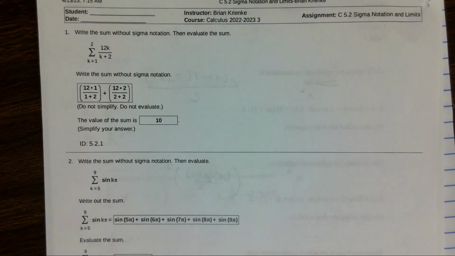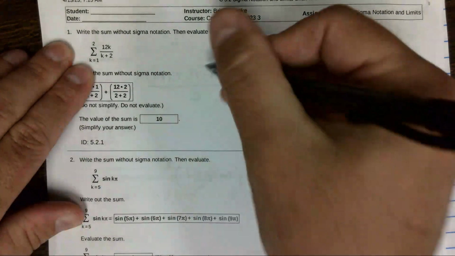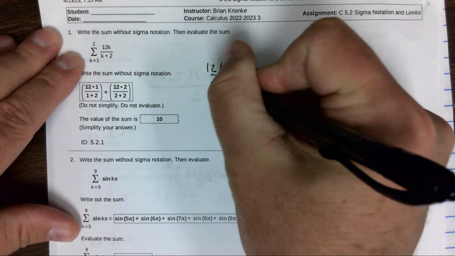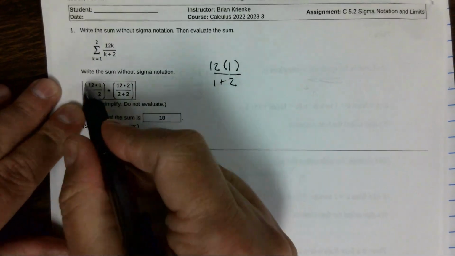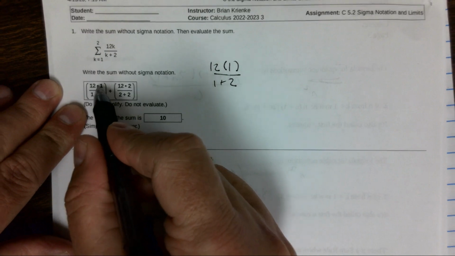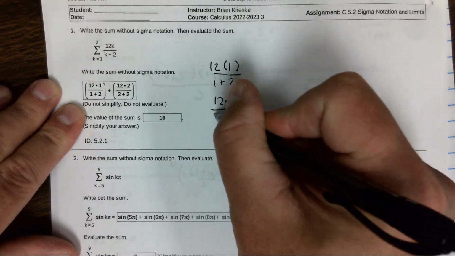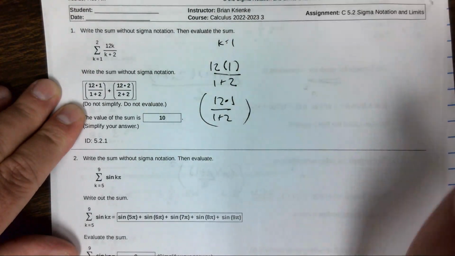So for this first one, it says write the sum without the sigma notation and then evaluate it. So if k is 1, then we're doing 12 times 1 over 1 plus 2. Now the way they did it is they had parentheses and they used the times sign. And that's your first term. So this is for k equals 1.